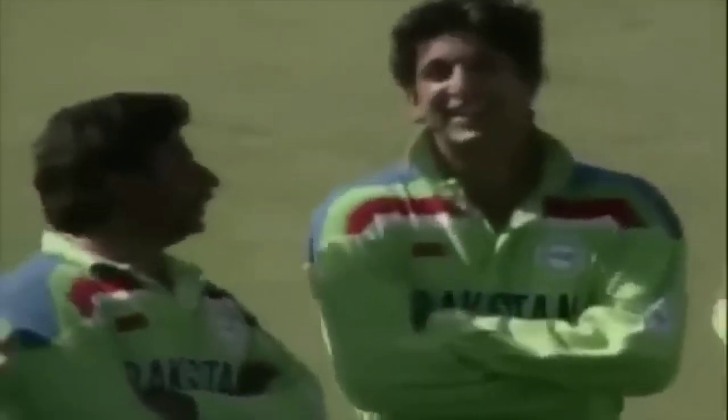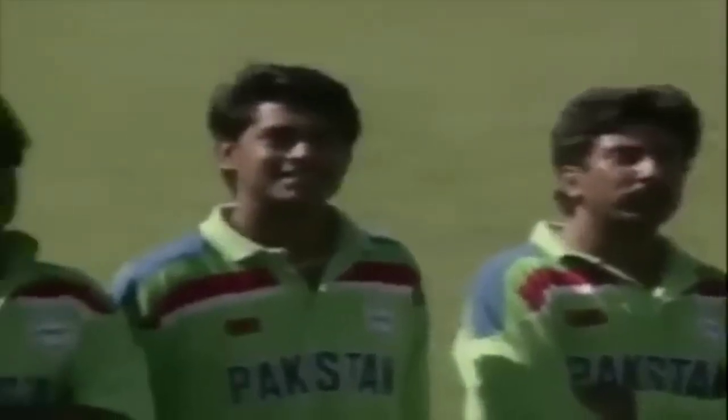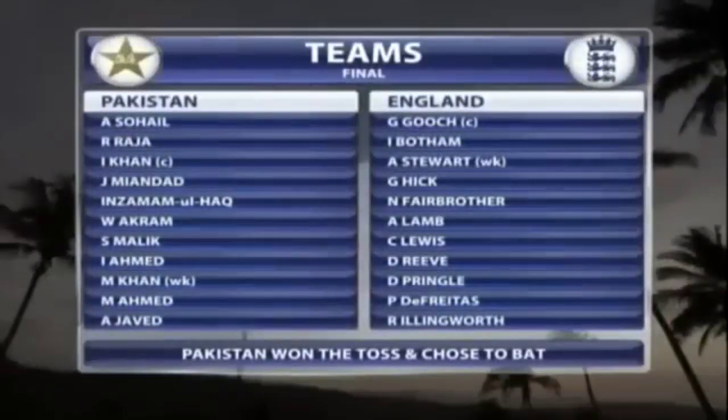Pakistan, led by their inspirational skipper Imran Khan, were appearing in a World Cup final for the first time, whereas England were taking part in their third. They made one change from their semi-final win against South Africa. Derek Pringle came in for Gladstone Small. Pakistan also made a change. Aegis Ahmed replaced Iqbal Sikandar. Imran Khan won the toss and he decided to bat first.